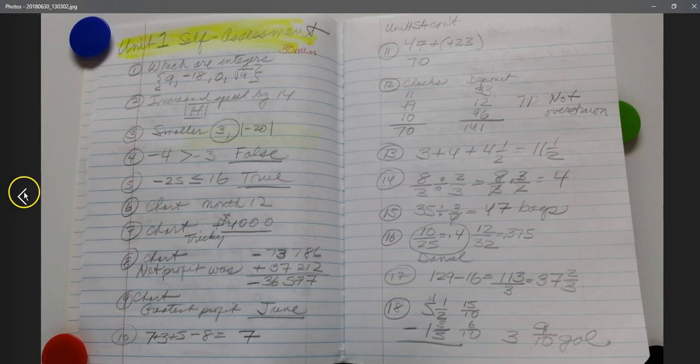Let's go back one here. There we go. The self-assessment. Now, there were some charts in there. I don't expect you to copy the charts down unless you wanted to. So I just put the chart, and then the answer is 12 months. But this way, if you have an incorrect answer on your self-assessment, then you can go back and see the work, or you put a question mark by something and you bring it into lab.